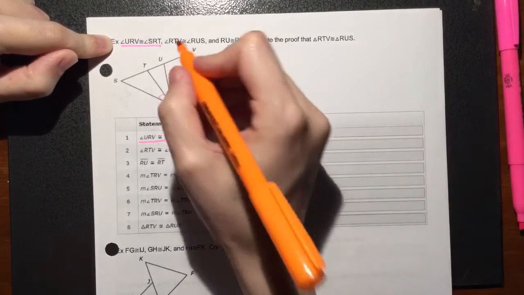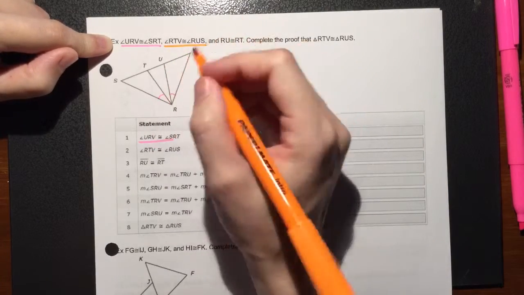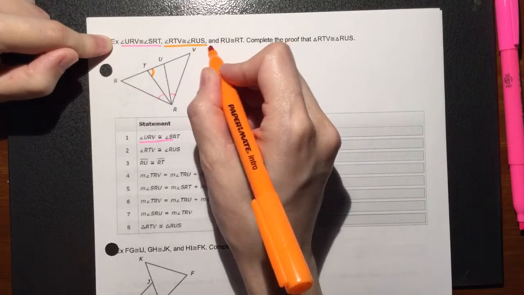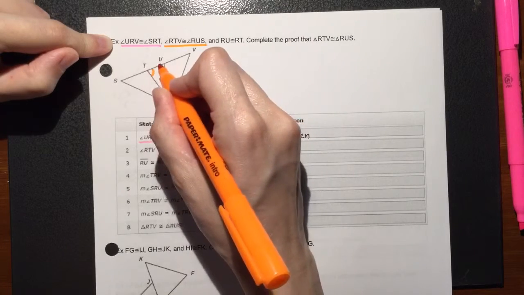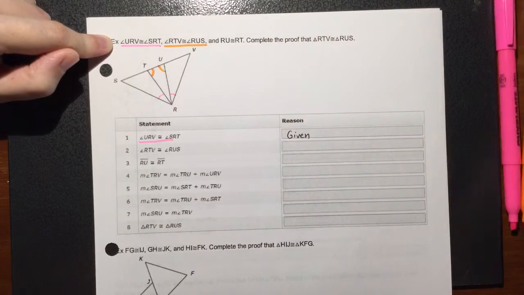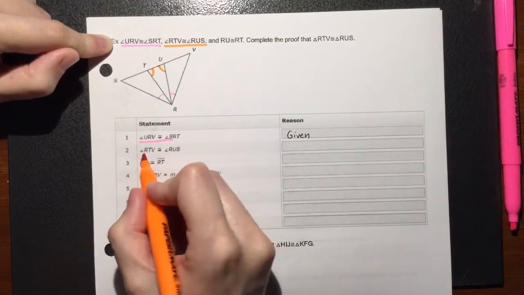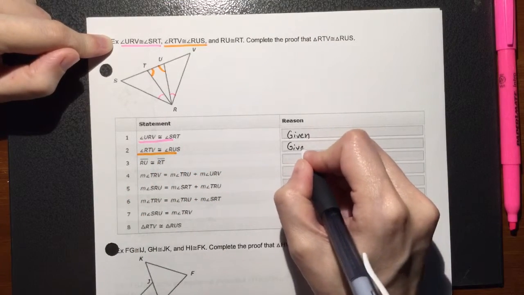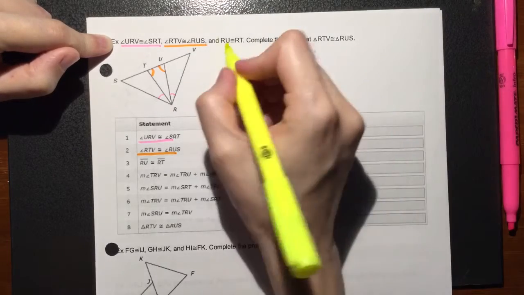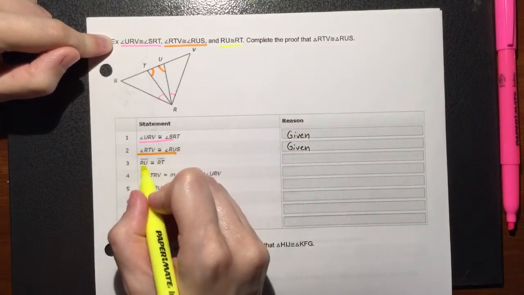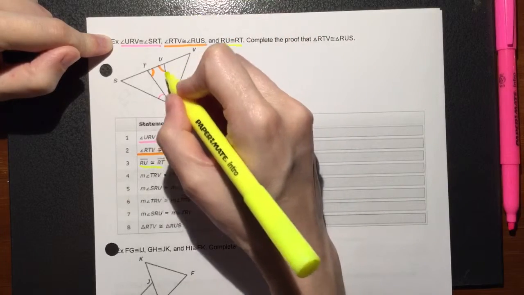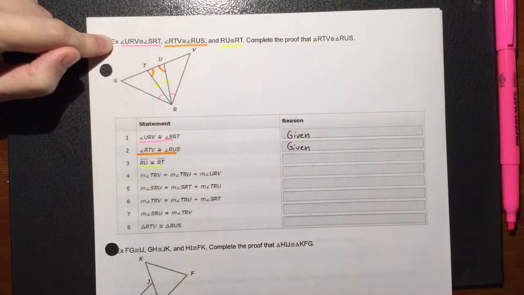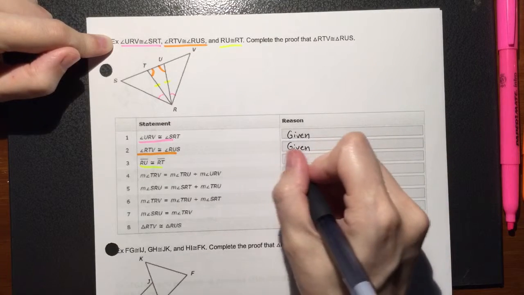Okay. Look at next, they tell us angle RTV is congruent to angle RUS. And side, oops, it's right here. That's given. And then RU is congruent to RT. RU is congruent to RT. And that's a given.